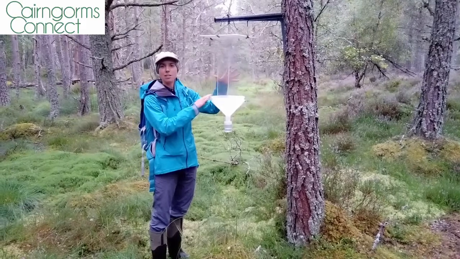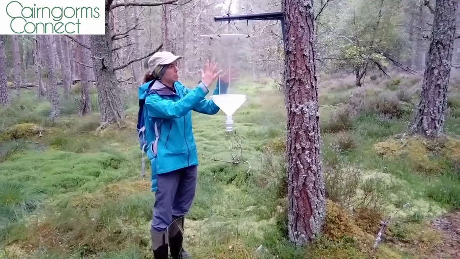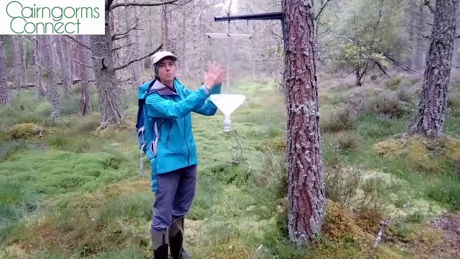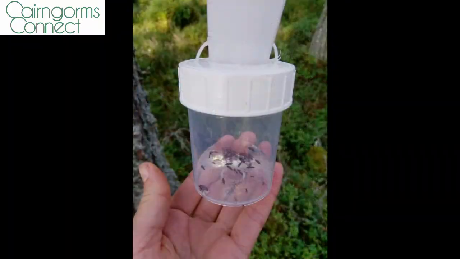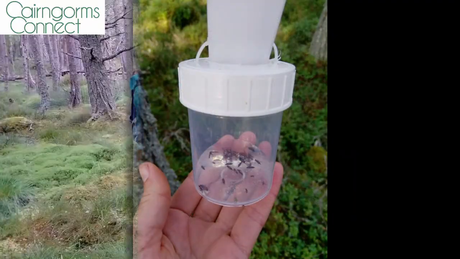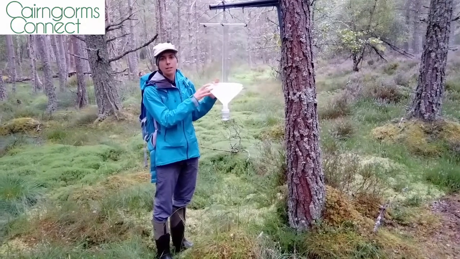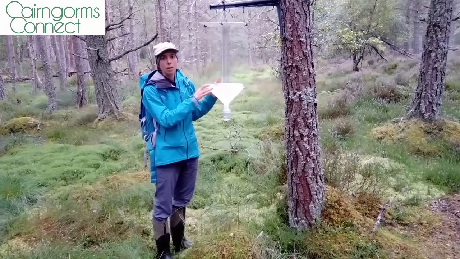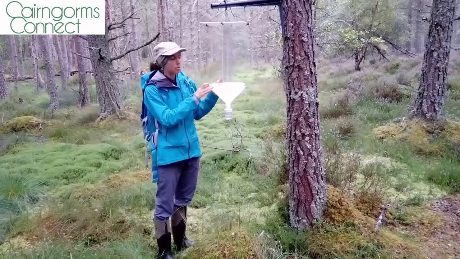We're using these vane trap design with 2 perspex panels that insects fly into, fall into the funnel and then fall into the collecting fluid. And we're running these traps throughout the summer months from May until the end of September to pick up changes through the season as well.